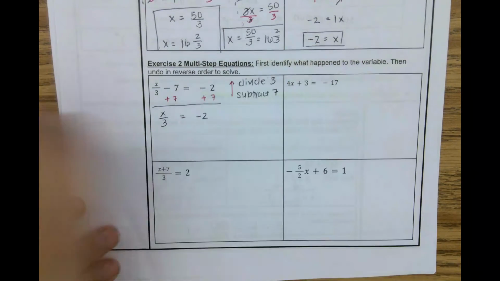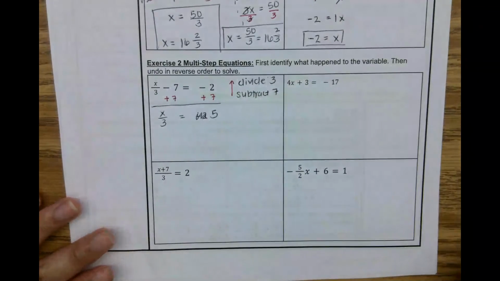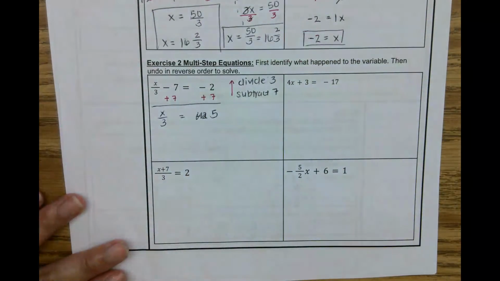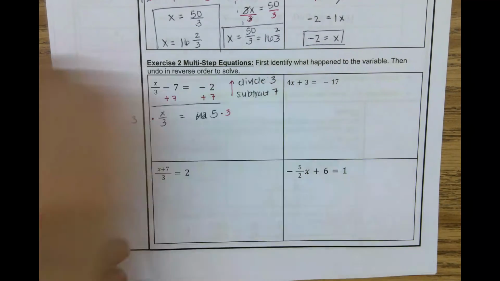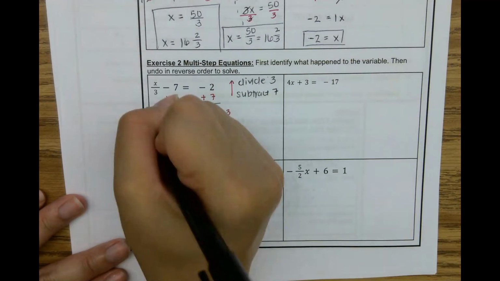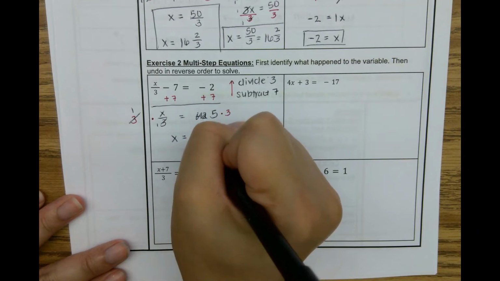And then, this should be 5, right? And then to get rid of the divide by 3, we are going to do the opposite, the inverse, which is to multiply by 3. This becomes 1, so I have 1x equals 15.